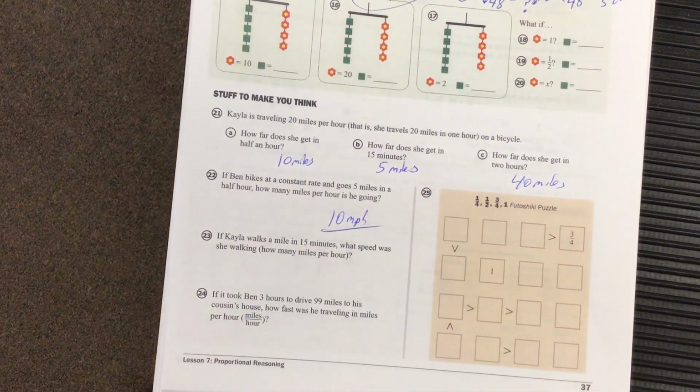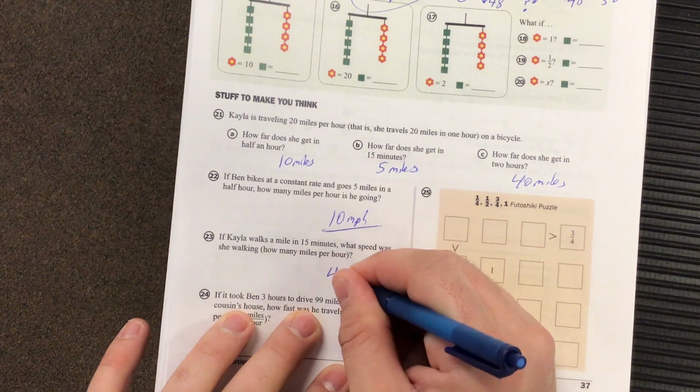23. If Kayla walks a mile in 15 minutes, okay? You walk a mile. Put yourself in these shoes, literally. How far can you go in miles per hour? How fast are you going? 4 miles per hour. Because 15 minutes times 4 is an hour.